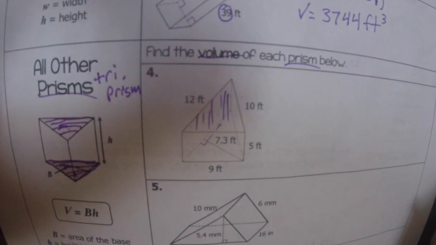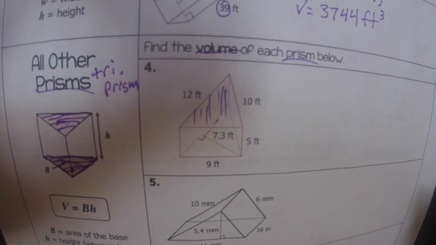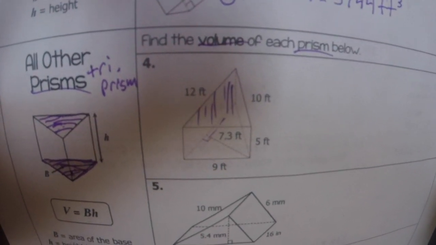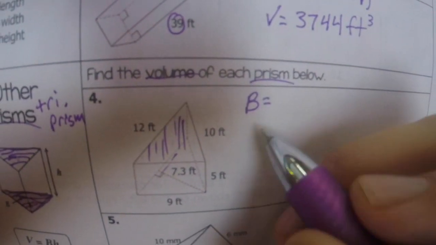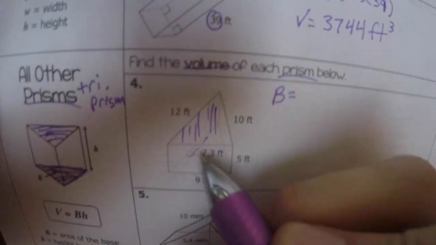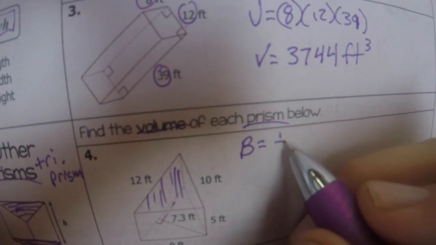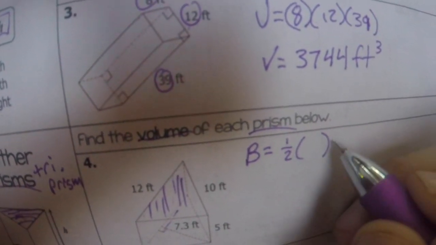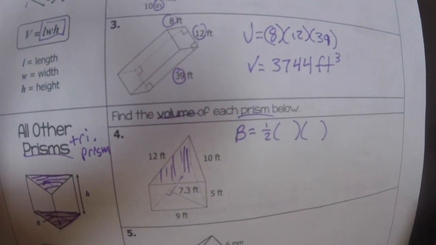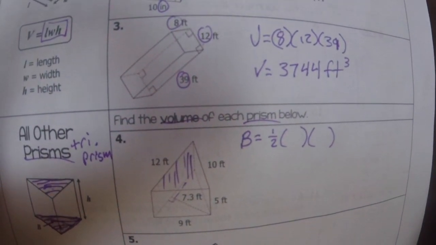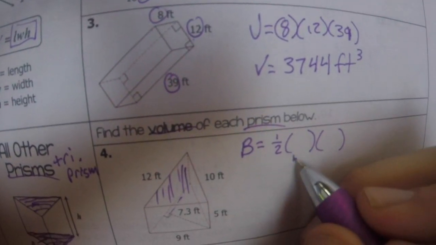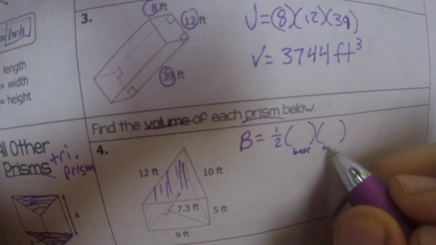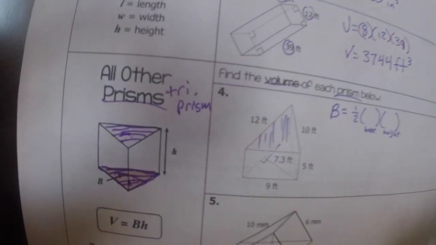So in order to find the volume of this, I need to find the area of the bases. Well, how do I find the area? Capital B stands for area of the base. How do I find the area of, in this case, a triangle? Well, it's 1/2 times the base times the height. So I have to figure out for these bases, what's the measure of the base of the triangle and what's the measure of the height of the triangle? Well, they give us that actually if we look closely.